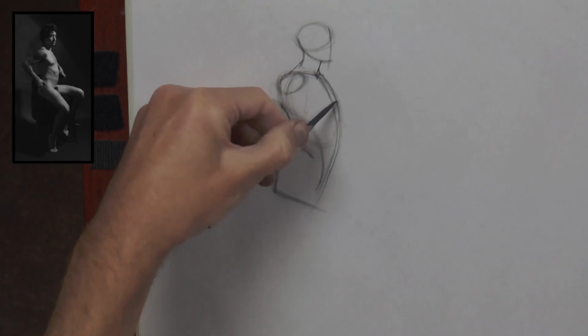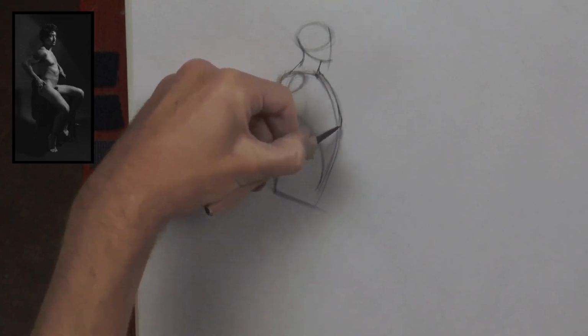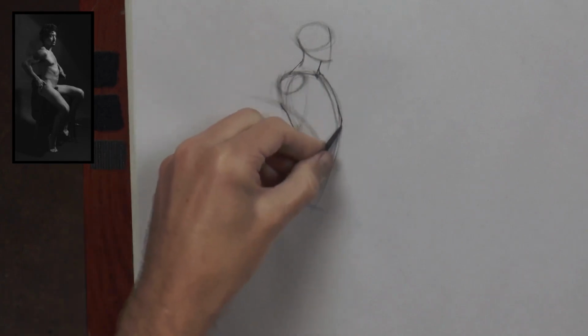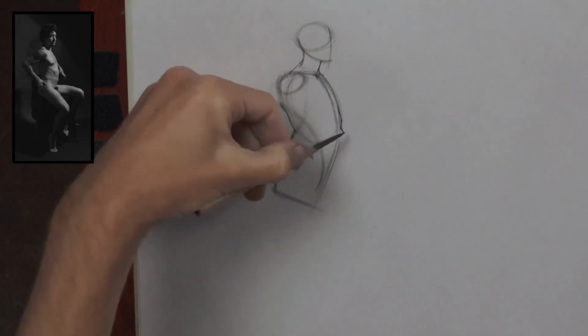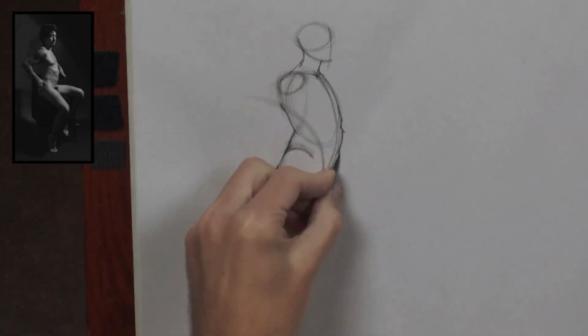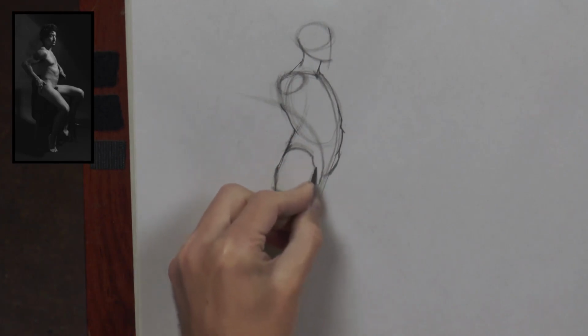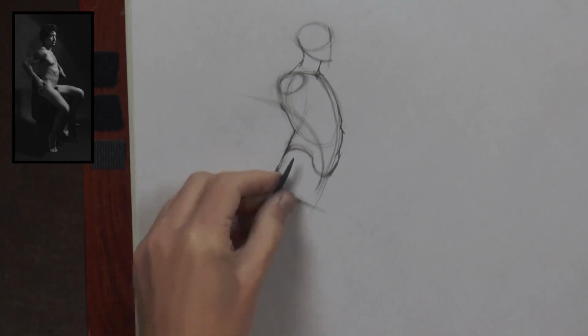I know we have the rib cage poking out here and then connecting down into abdominal muscle. Kind of sitting here and then back that way. That's going to connect up right down in there at the bottom of the abdomen.